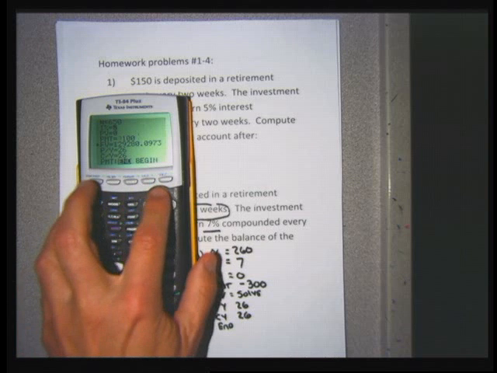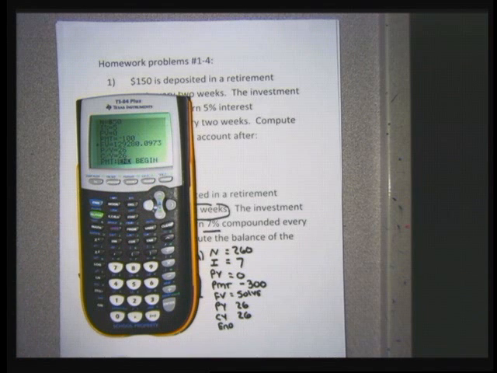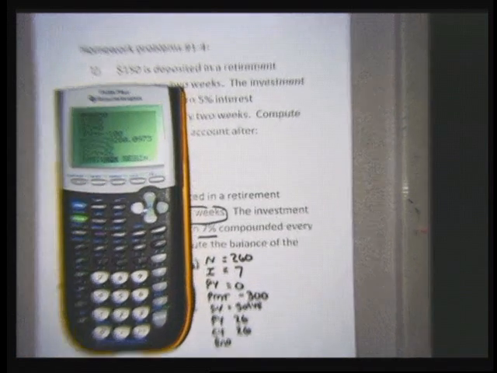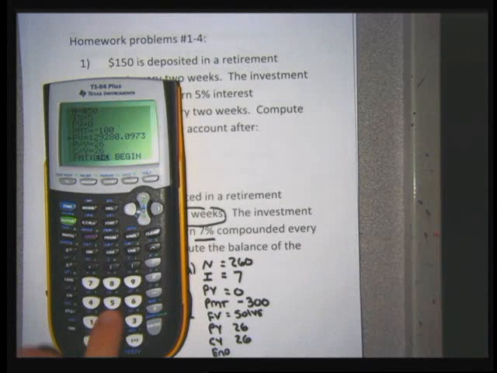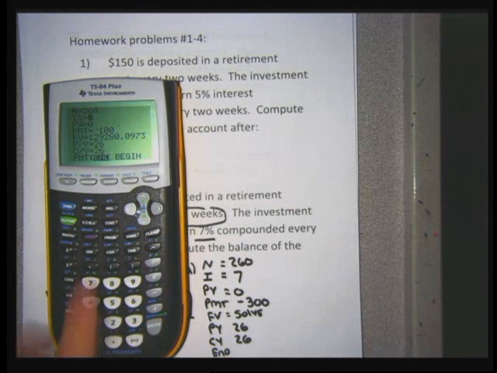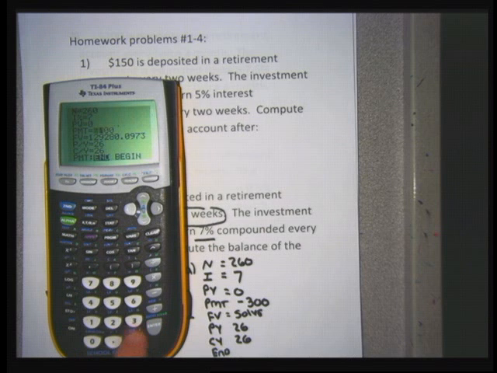So scroll up, I'm typing 260 for N, 7 for the interest rate. PV is going to be 0. PMT is negative 300. My PY and my CY are okay already.